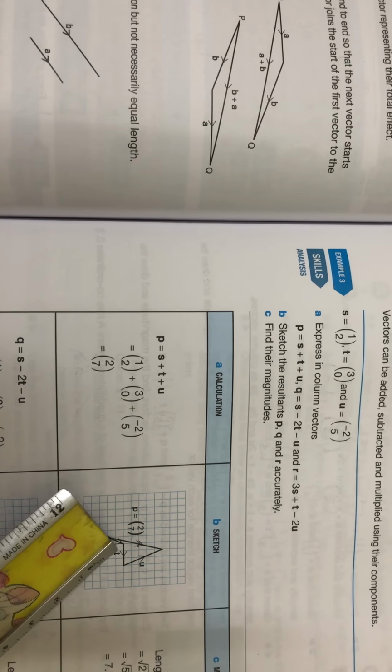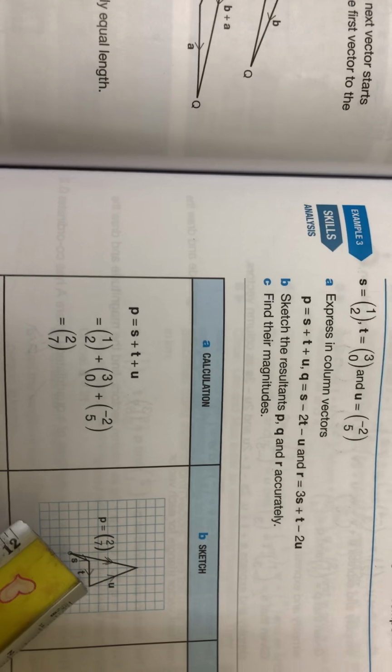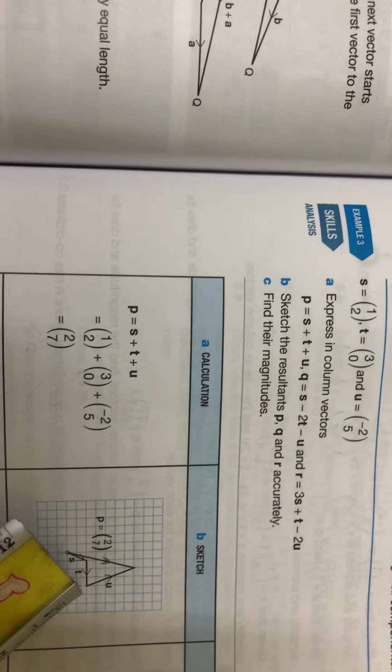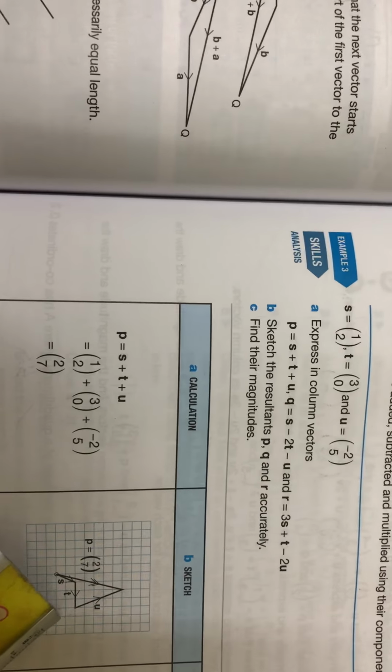Now I want to draw 3 and 0. From the point I reached, I'll walk 3 steps, 1, 2, 3 squares to the right because 3 is positive, and 0. So I'll stop here and put the second point. And then negative 2.